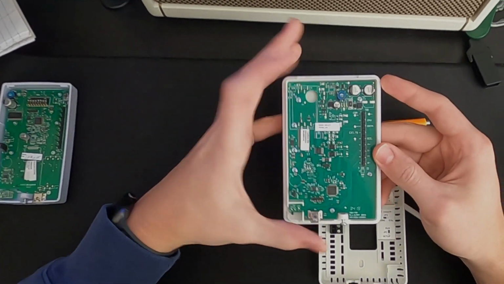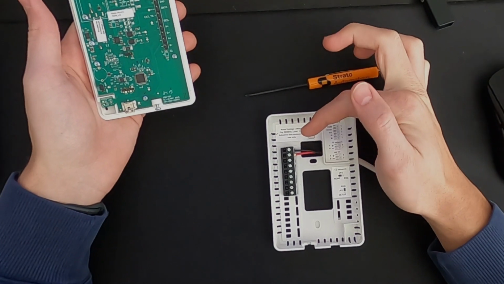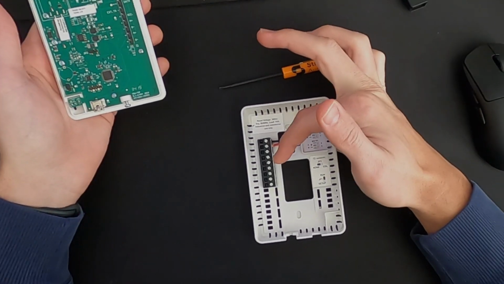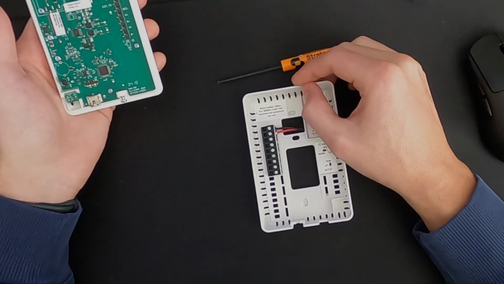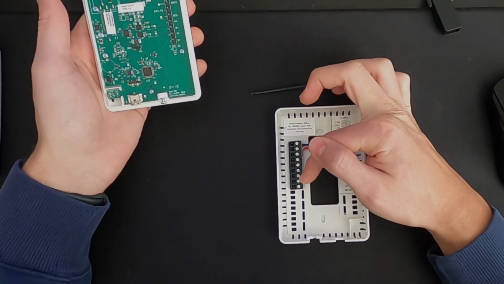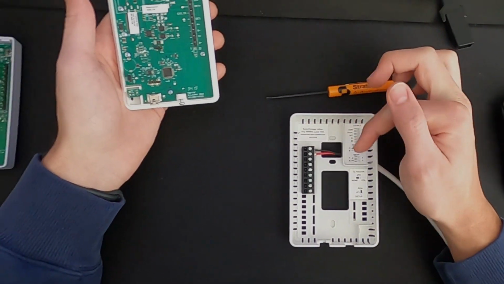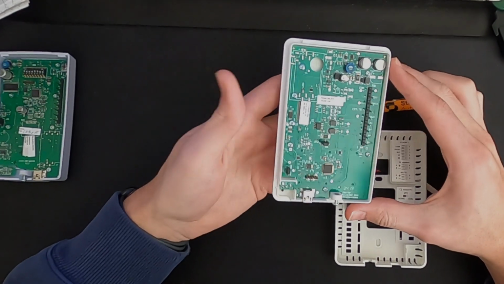Moving on to the TZ200 here. I have my back plate, and I have my power going to my terminals 1 and 2. In your situation, you will have your TZ-COM connected to 6 and 7, and potentially your MSTP network to 8 and 9. But for this demonstration, I'll just have my backplate powered here.